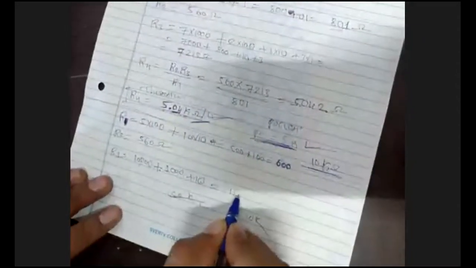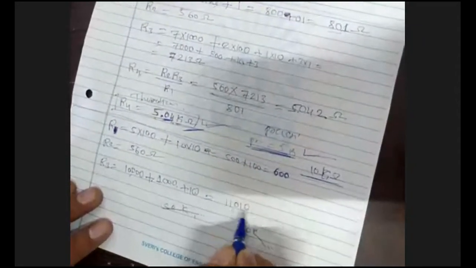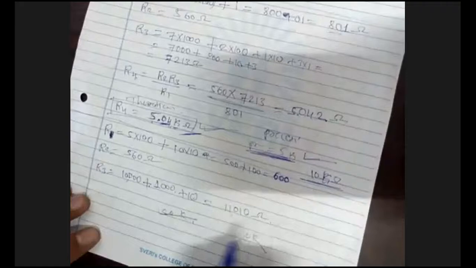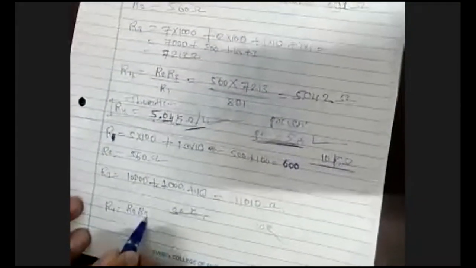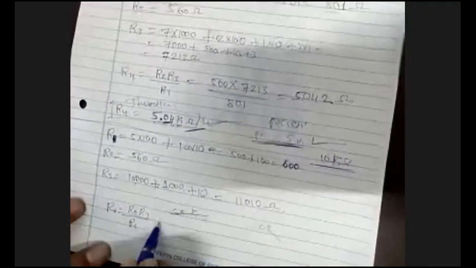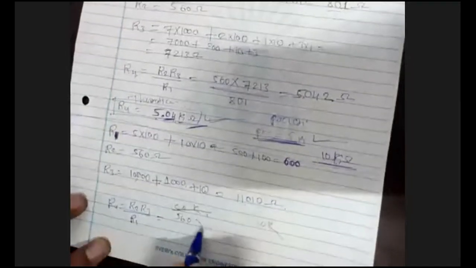So 10,000 plus 1,000, that is 11,010 ohm here now. Now we calculate R4 equal to R2 R3 divided by R1. R2 equal to 560, R3 equal to 11,010, divided by R1 equal to 600.